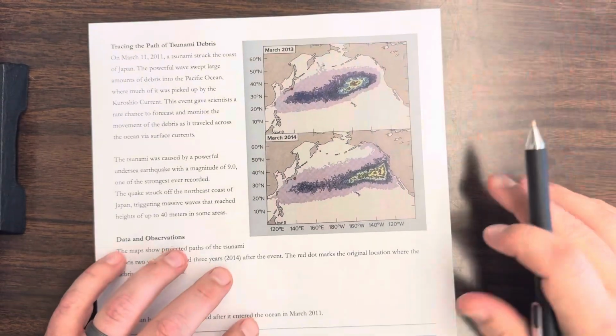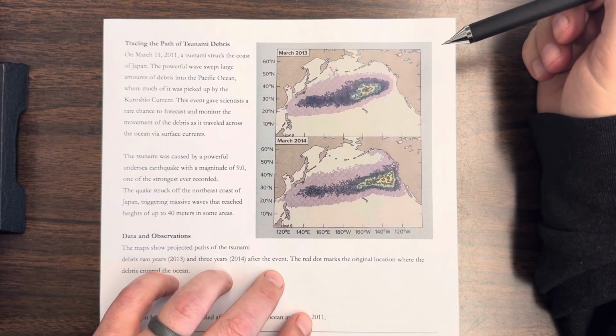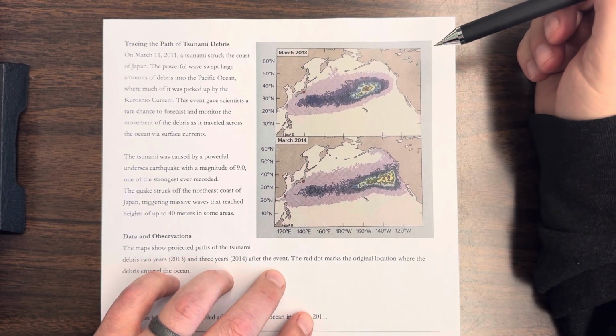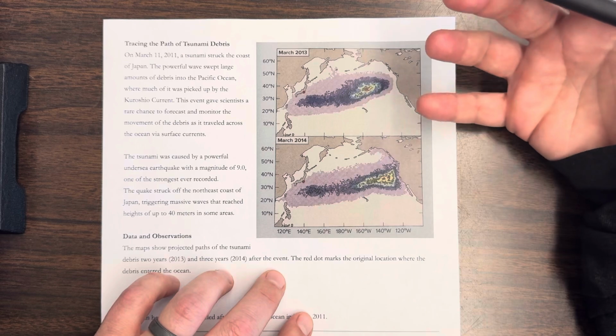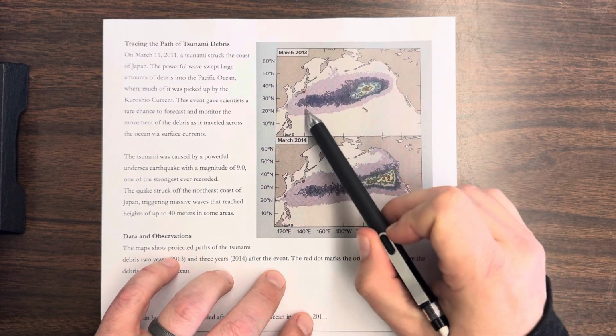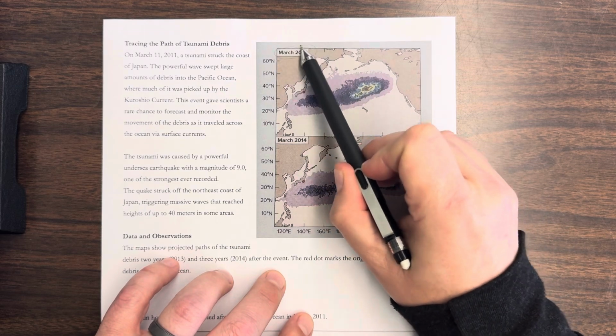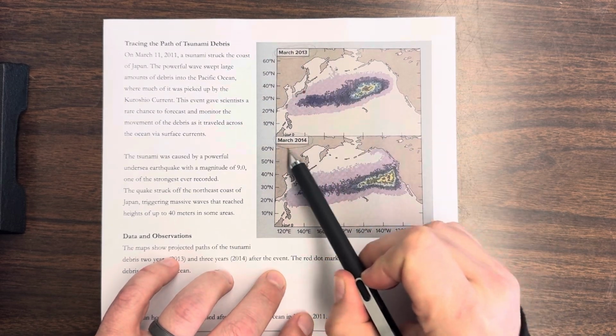And then on this page, it talks about a tsunami, the Japanese tsunami that happened in 2011, and the debris that was carried out to sea from that tsunami. Well, they have a concentration of debris here. This is a concentration map, and there's two different years. They're each a year apart.